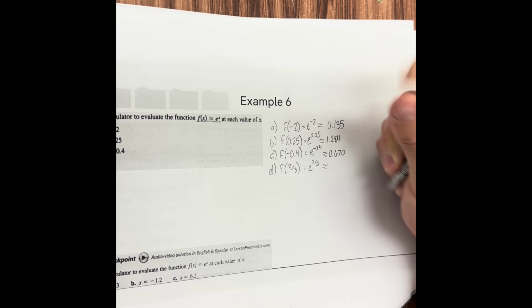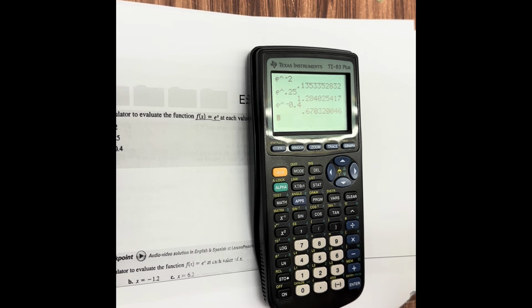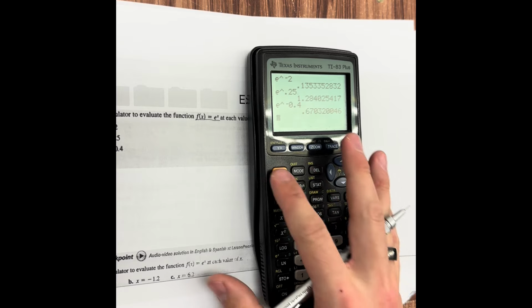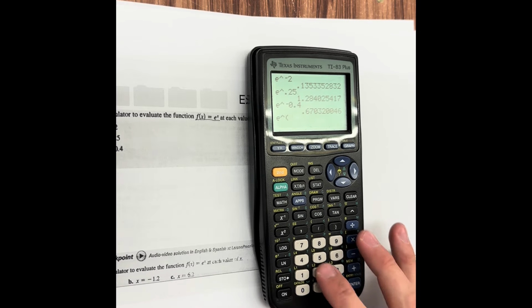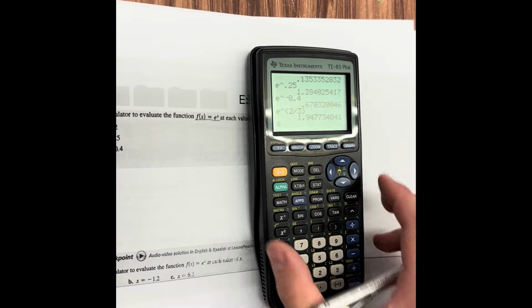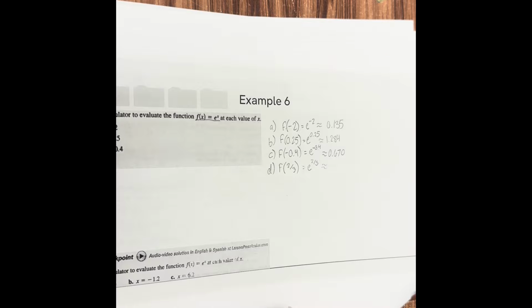And again, this is going to be one of those examples where we do have to have that power in parentheses. So e to the power of 2/3, 2/3 has to be in parentheses. 1.948.